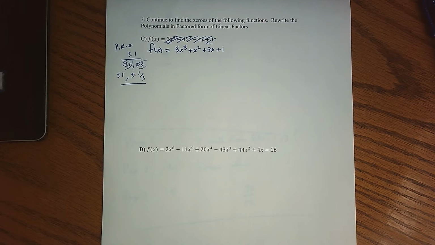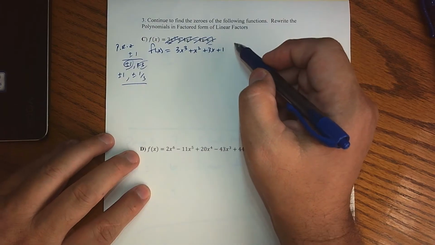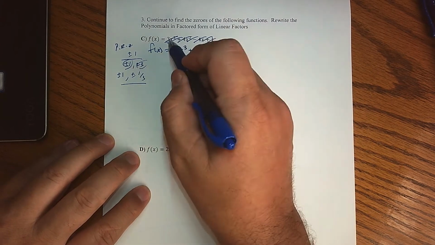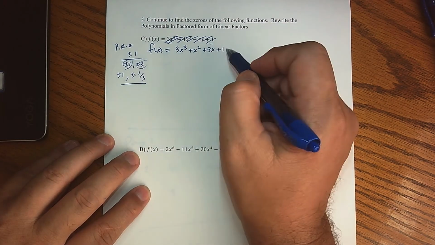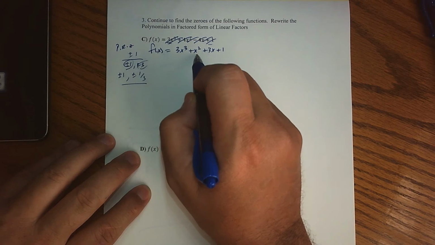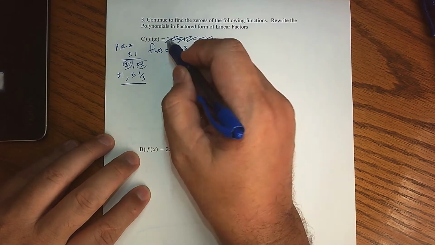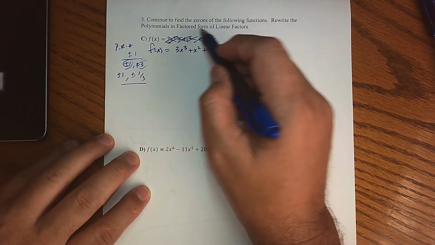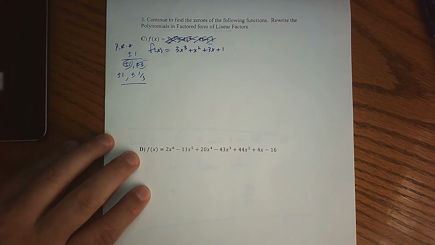Okay, you guys, so the first thing, if you would, I think this is the second or third page of our notes. I made a mistake in the function that we have. So it should be 3x cubed plus x squared plus 3x plus 1. So scratch that out and put this new one in. Again, we're trying to find the zeros and then in the process break our polynomial up into linear factors.